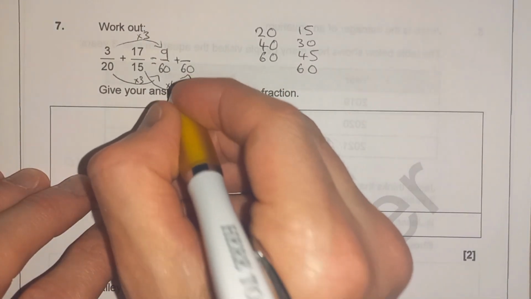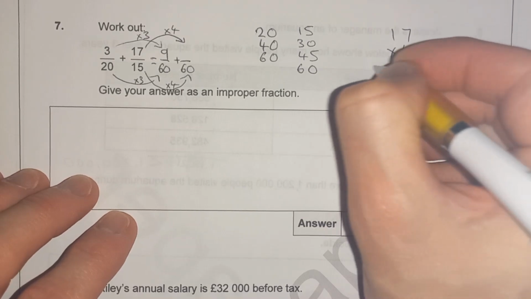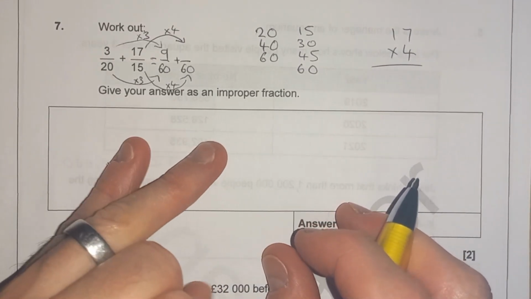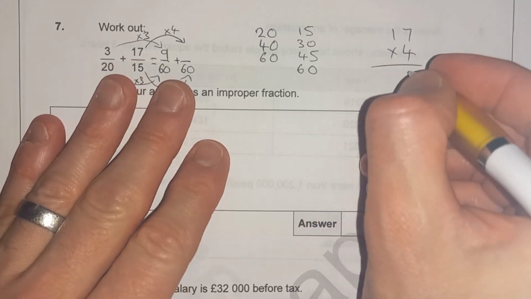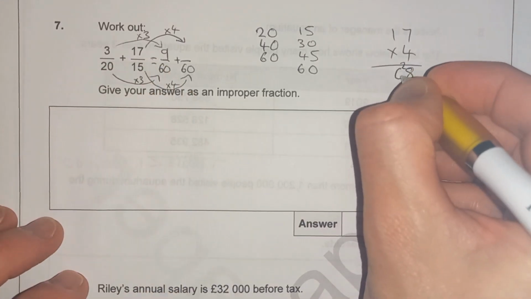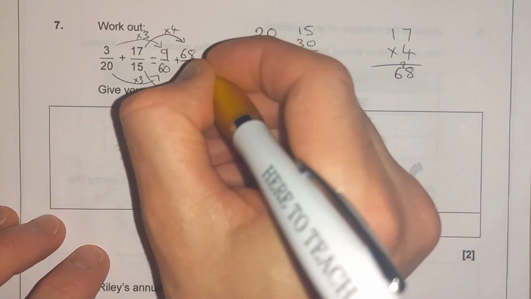Multiply this by 4, so we need to multiply the 17 by 4. So 17 times 4, well, let's start with 4 times 7, 7, 14, 21, 28. 1 times 4 plus 2 is 6. So we've got 68 here.